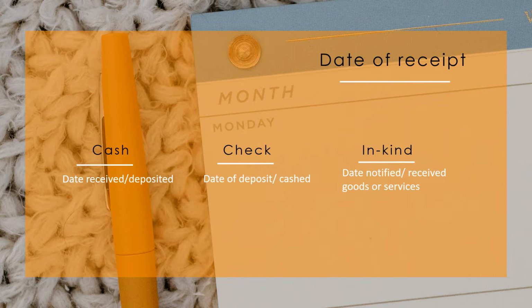A little more complicated than either cash or checks are in-kind contributions. The deemed receipt date for in-kind contributions is the date the committee obtains knowledge of the in-kind contribution, but only if the committee didn't actually obtain possession of the goods or services.